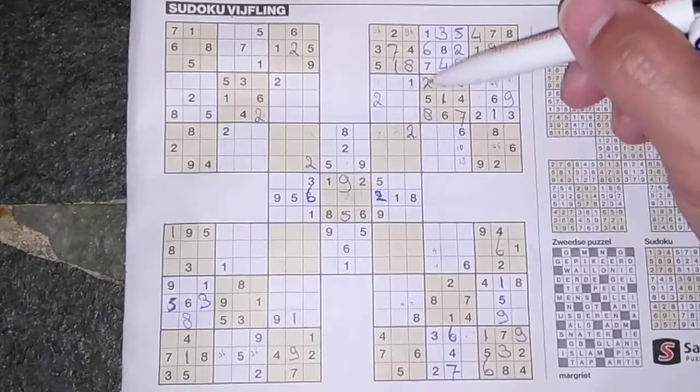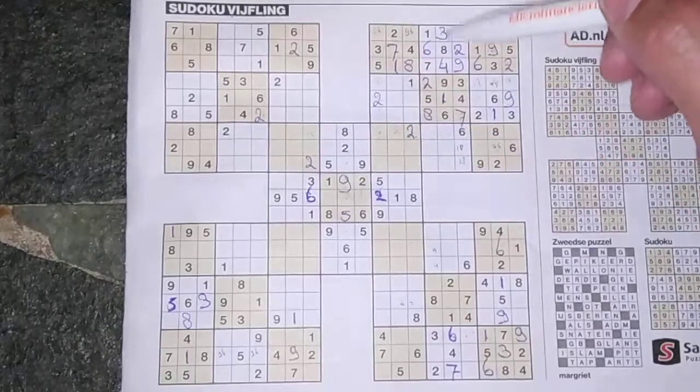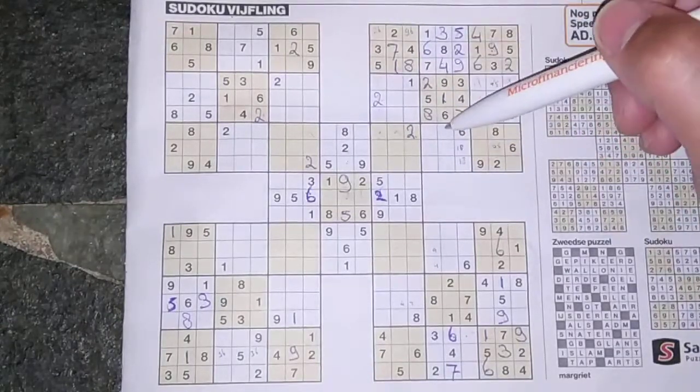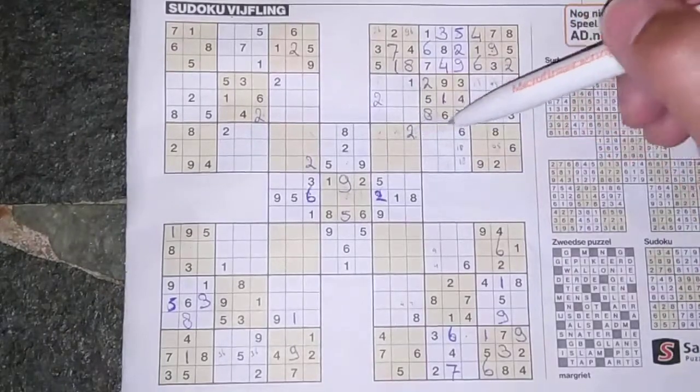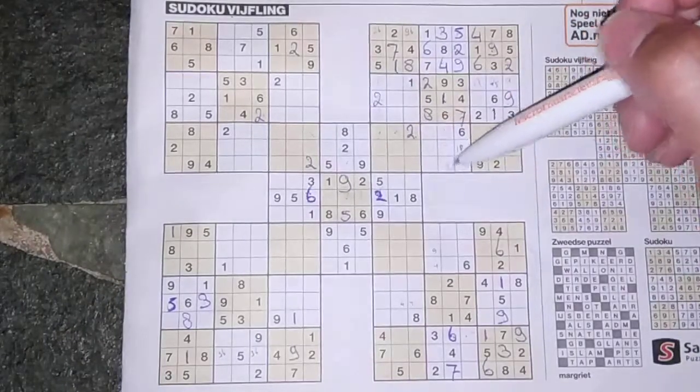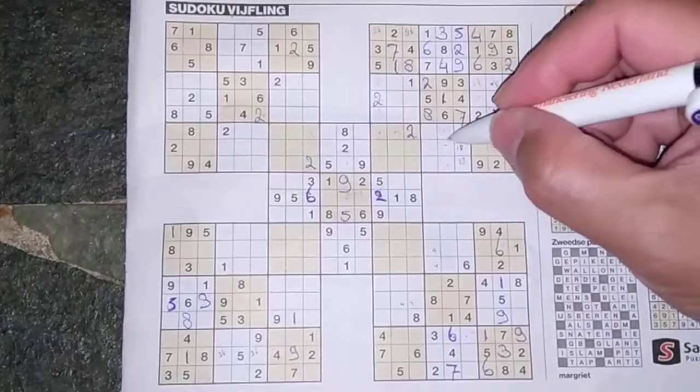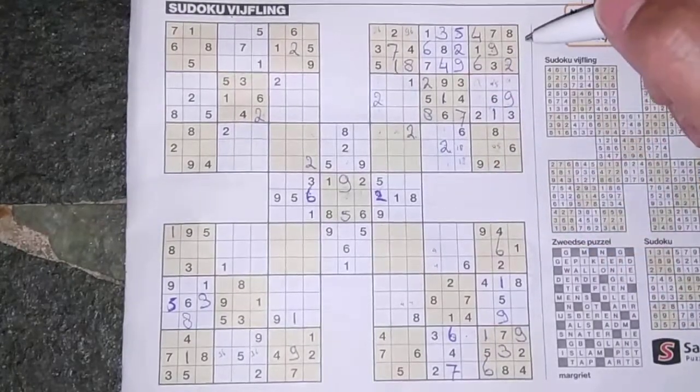2 in this column, 2 in that column, so the middle column. The only 3 places for the 2 should be here, or there, but I see here 2, no 2 there, here 2, no 2 there. The only place for the 2 should be there.